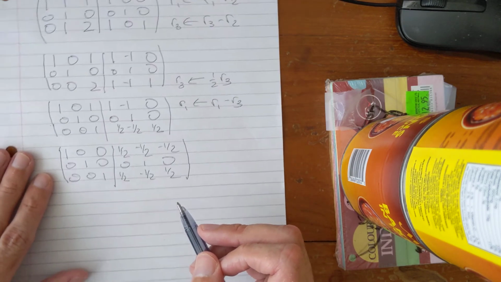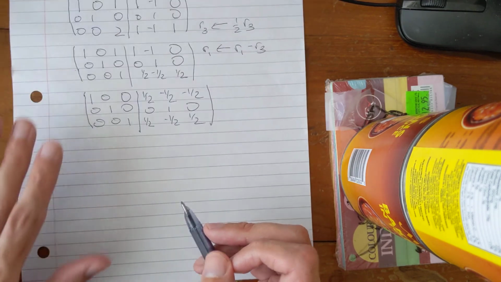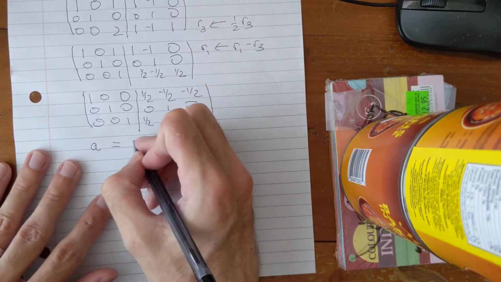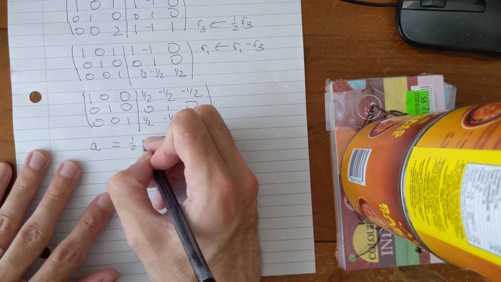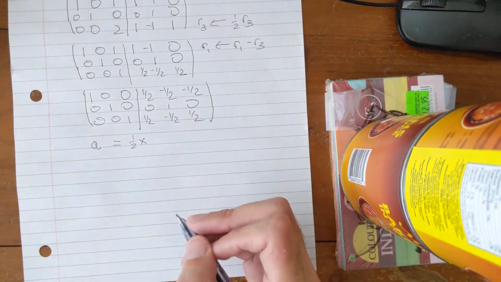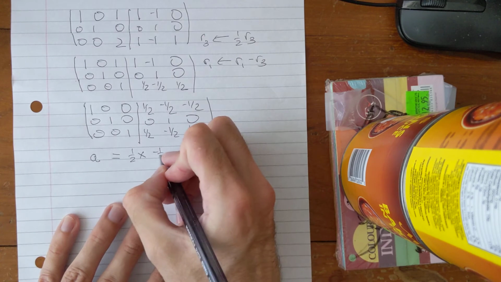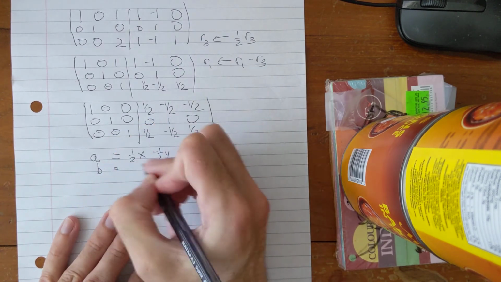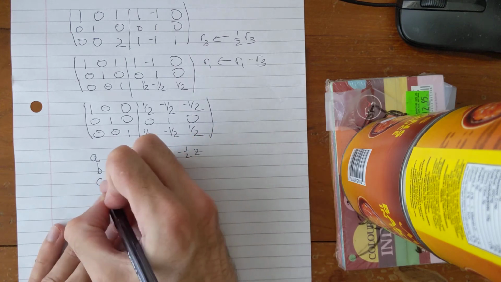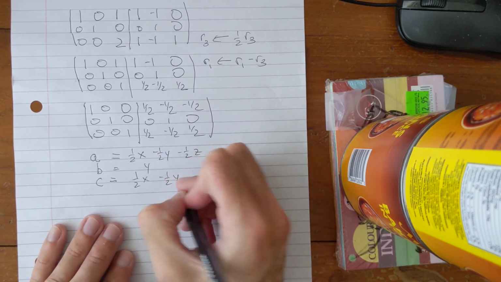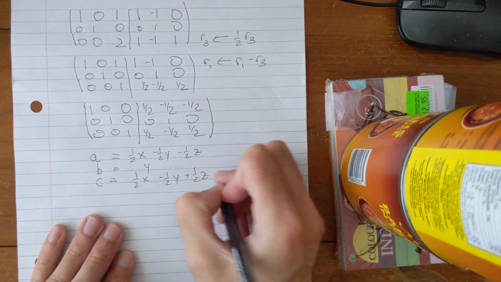But now let's try and rewrite it in terms of the original equations we had. If we do that, we see that a is half x minus a half y minus a half z. We see that b is y, and we see that c is a half x minus a half y plus a half z.